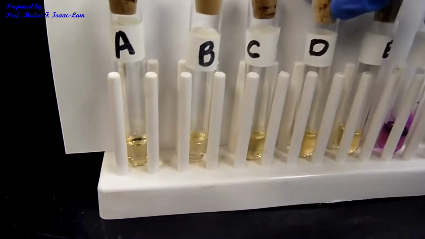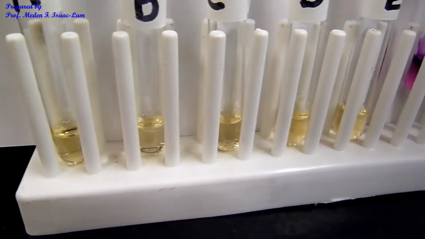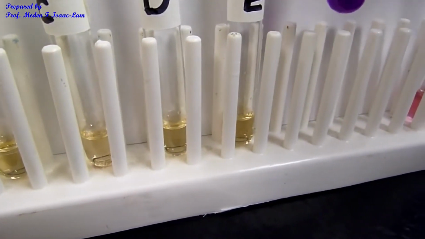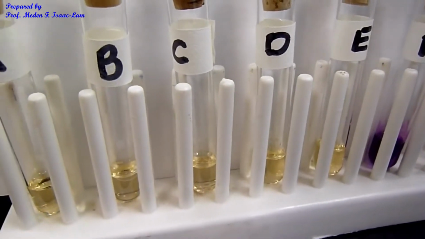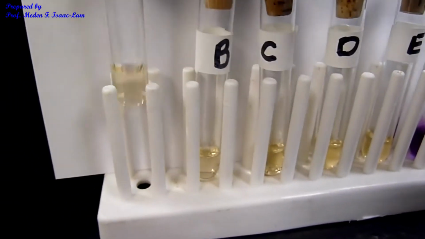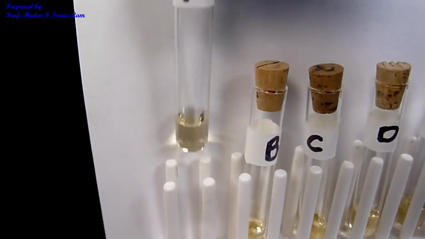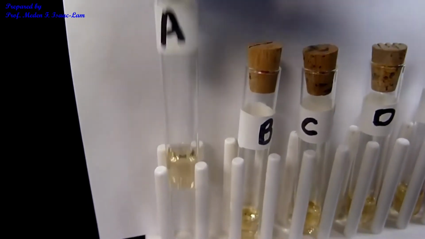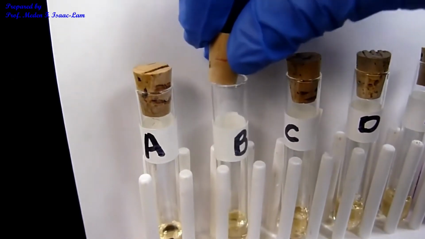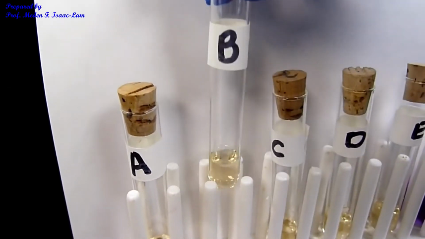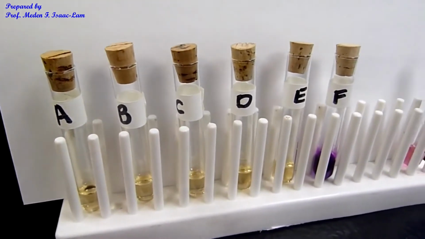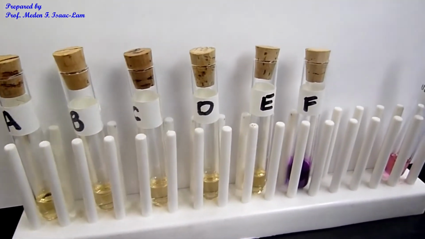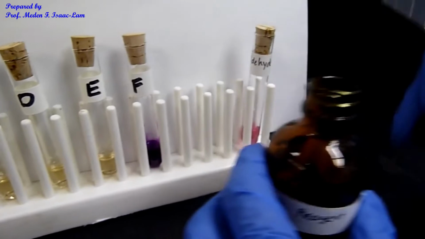So now if you compare, F is intensely magenta color, while A, B, C, D, E did not change color. So you see A, no change in color. B, no change in color. It's the same color as the reagent. So that's just reagent.